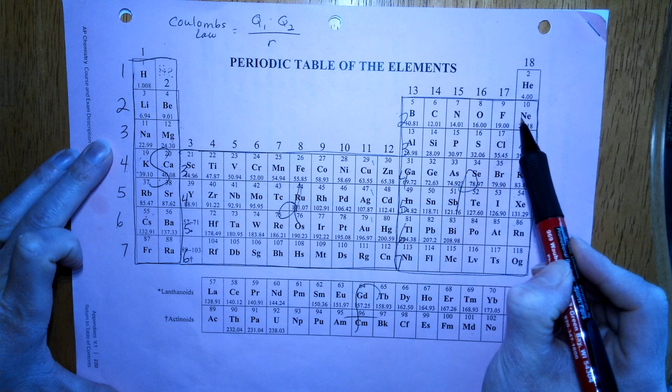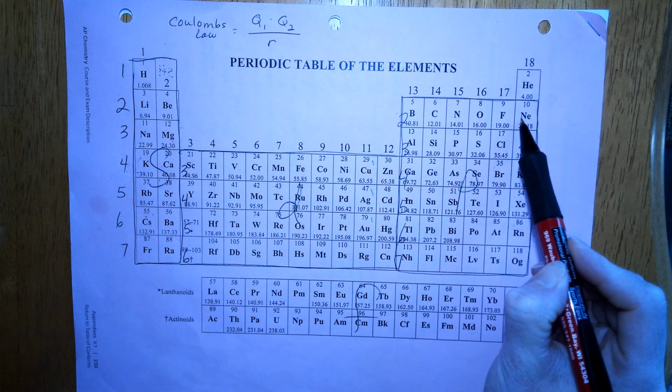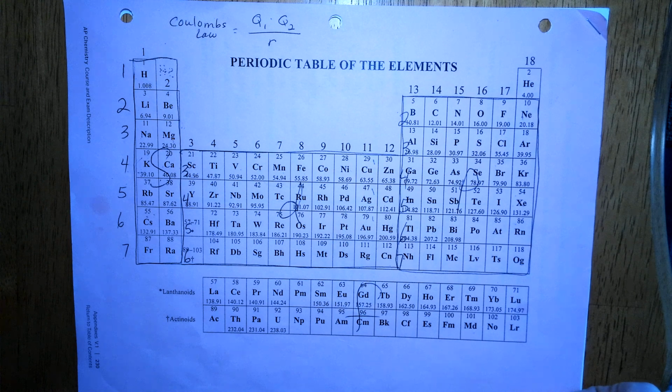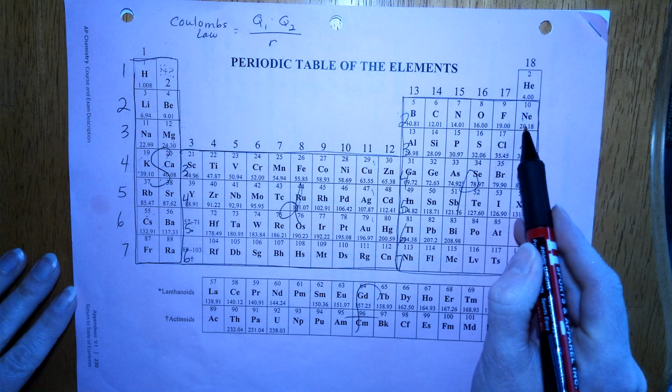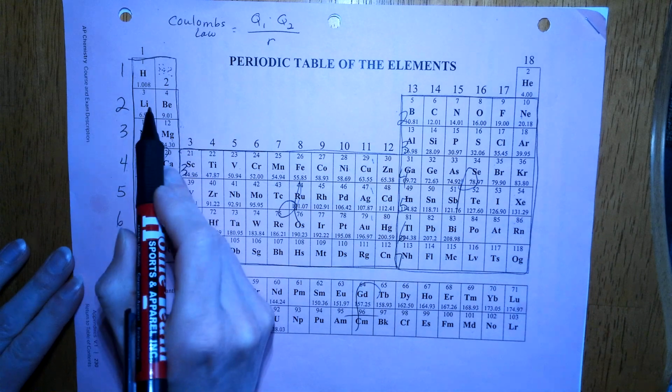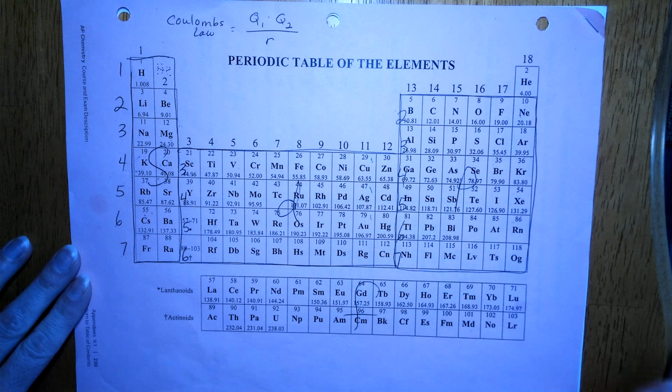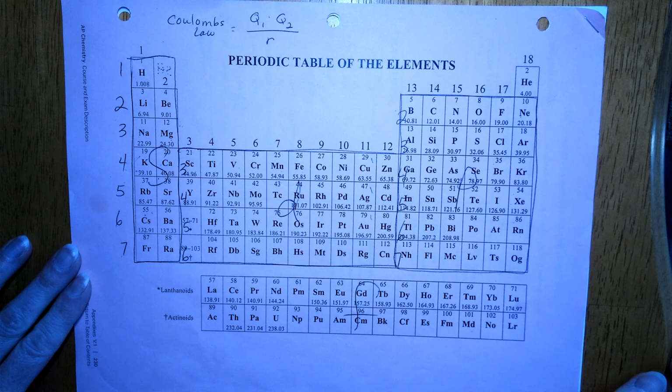I would do the noble gas electron configuration of neon. You could write neon in brackets or just write it out, since neon's not crazy long: 1s2, 2s2, 2p6, done.